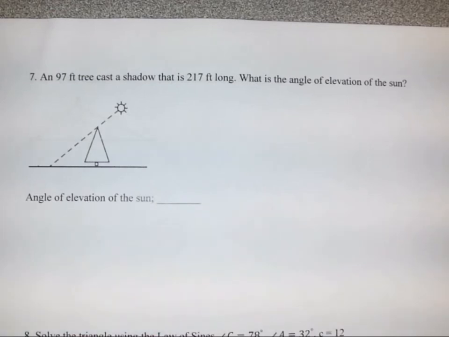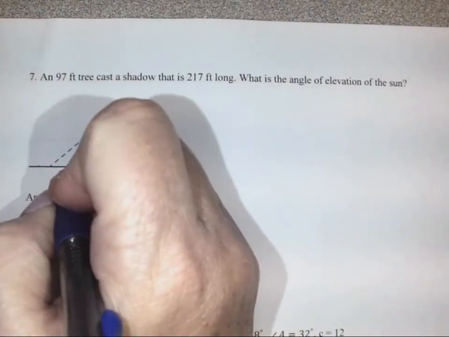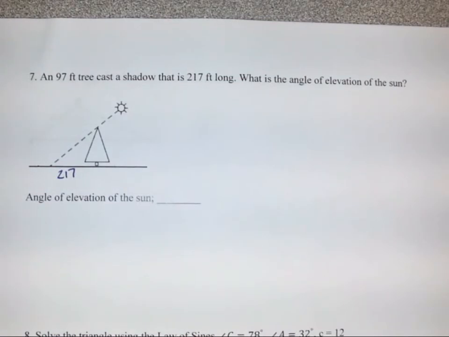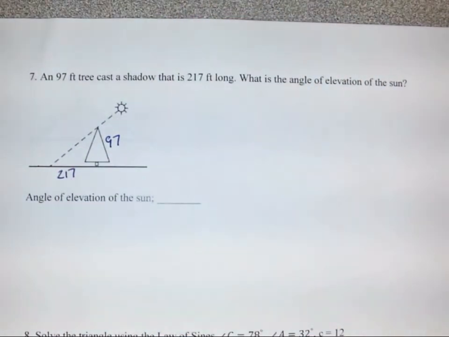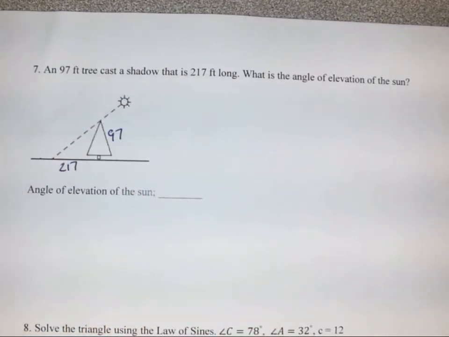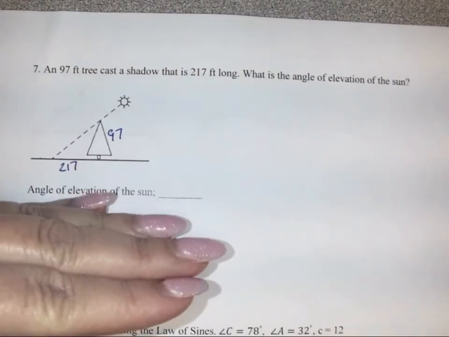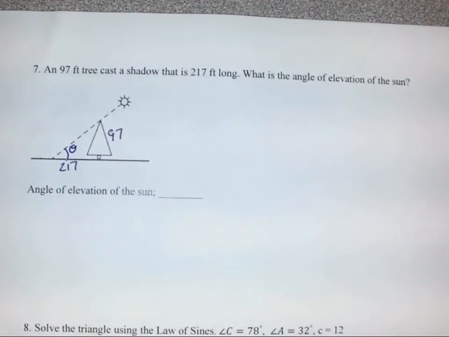So our 217 feet is going to be at the bottom, because this is where the shadow for my tree is over here. And it's a 97-foot tree. So that's the height of the tree. Here's the length of the shadow. We want to find the angle of elevation of the sun. Again, it's where the sun goes up from the ground. So we're looking for this theta.